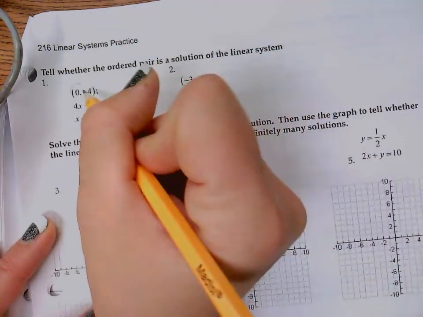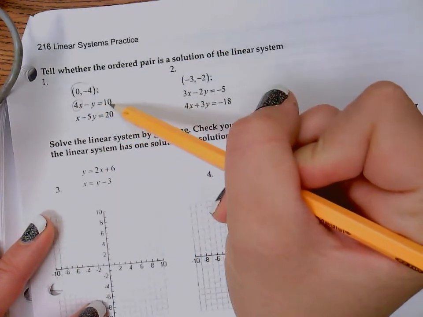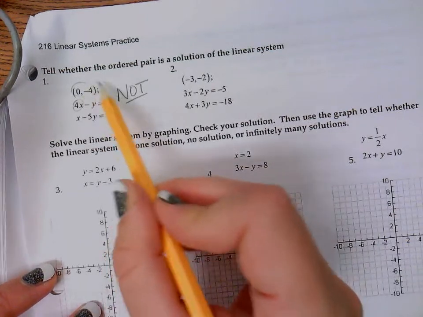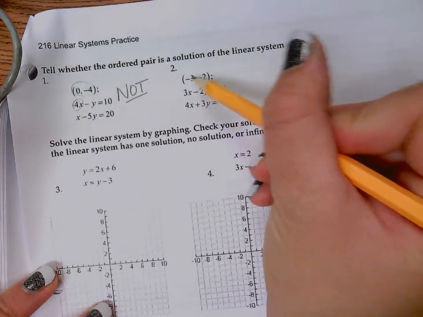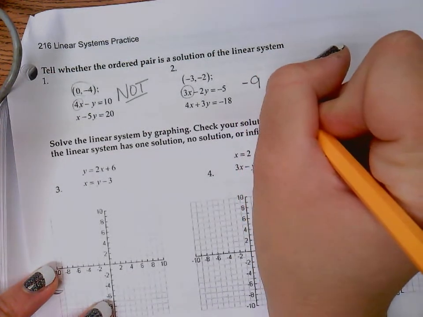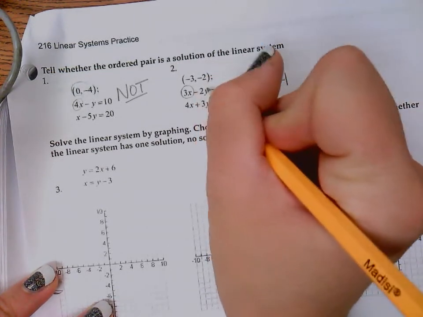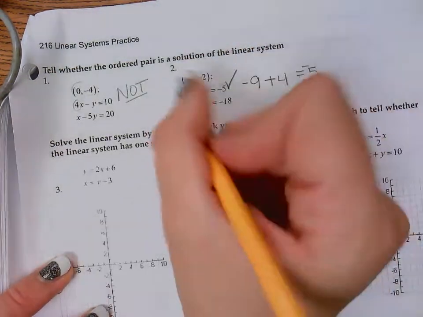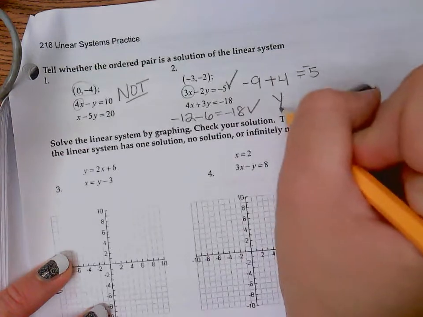Okay, when I plug in 0, I get 0, and then I get minus a -4, and that does not equal 10, so it is not a solution because it did not work in the first equation. So I don't even need to try the second equation. All right, now I'm going to plug in -3 and -2. So plugging in -3 would give me -9, and I'm actually going to add 4, right? Because -2 times -2 is +4. So I get -5, which is exactly what I wanted to get. And then I plug in -3, I get -12 minus 6, and that is -18. So yes, this one is a solution.